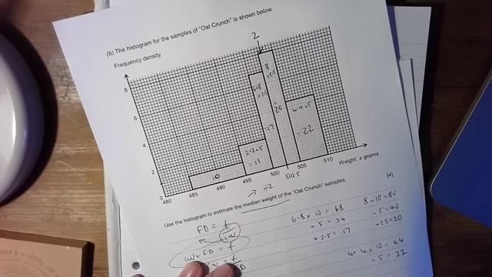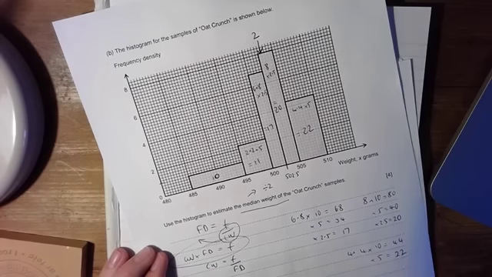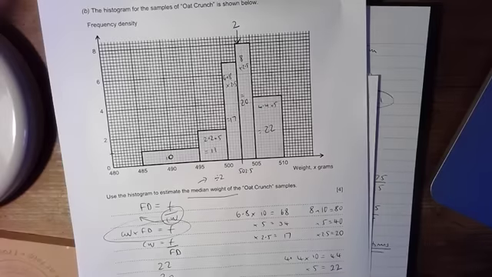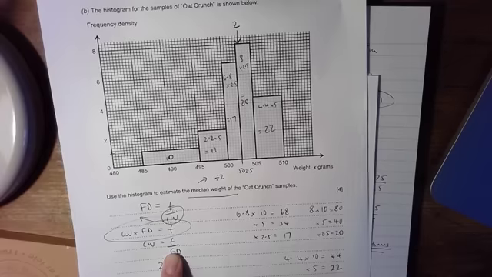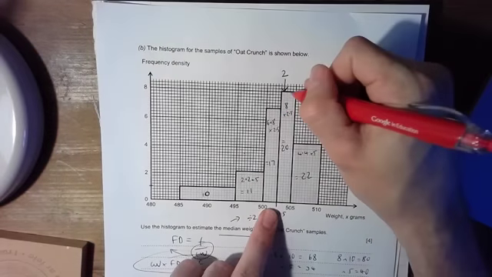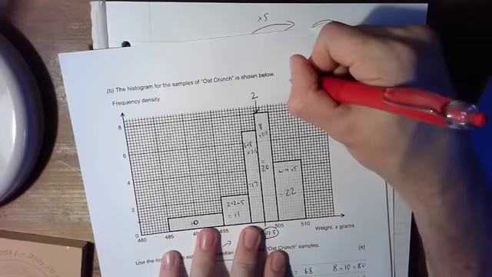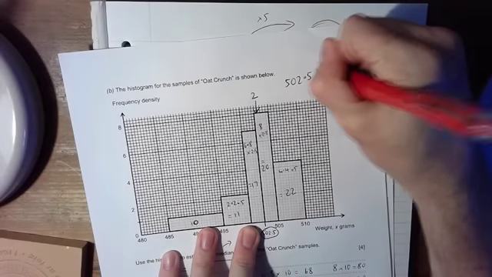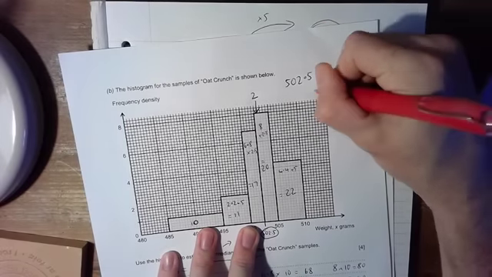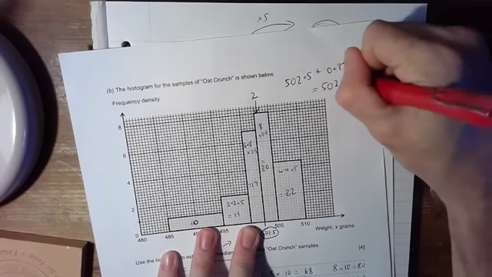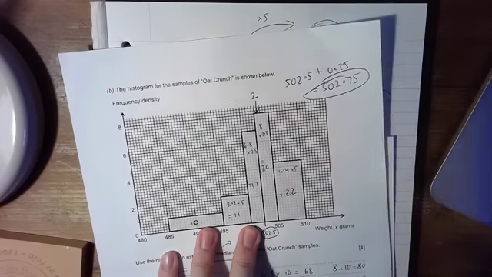So the class width must have been equal to the frequency, which was 2, divided by 8. 2 divided by 8 is a quarter, isn't it? It's 0.25. So it's 0.25 into that category there. So starting at 502.5, it must be 502.5 plus a quarter, which would be 502.75.